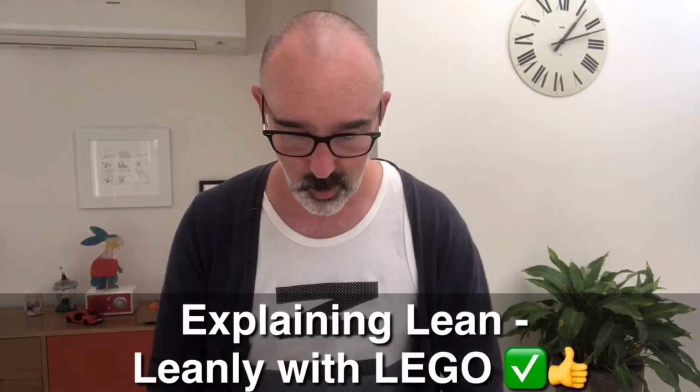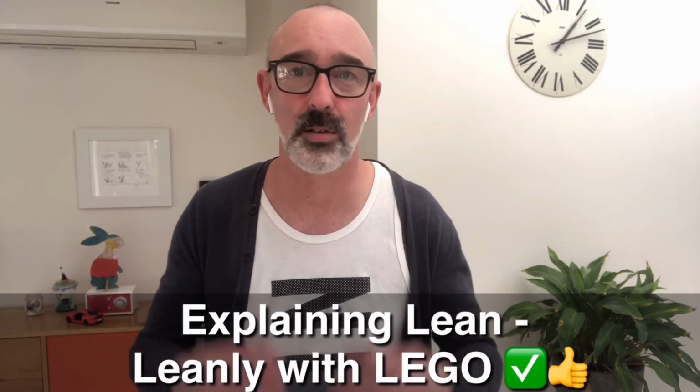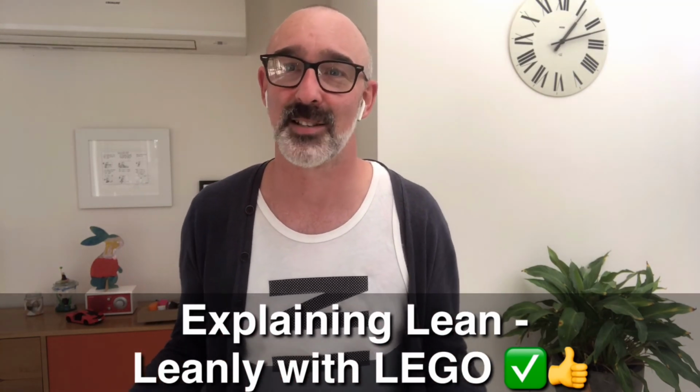So again, very simple Lean 101 type stuff using some Lego. I use this a lot in training, but that's the nuts and bolts of it.